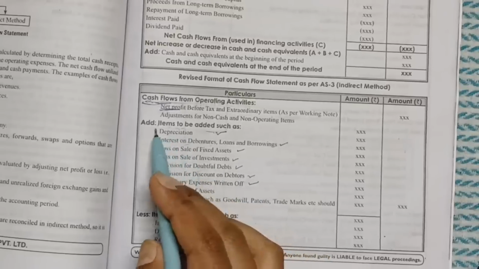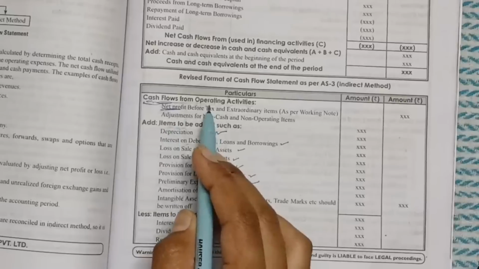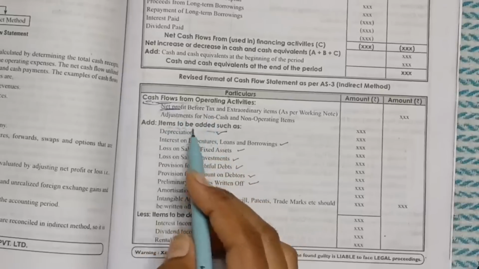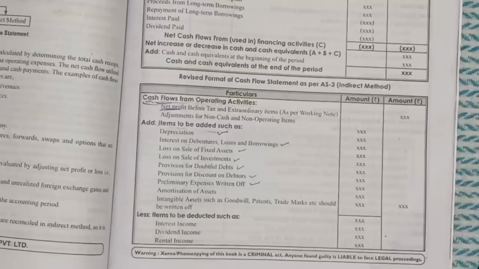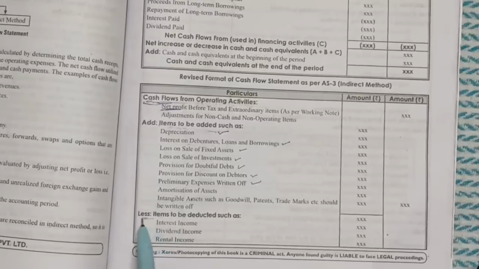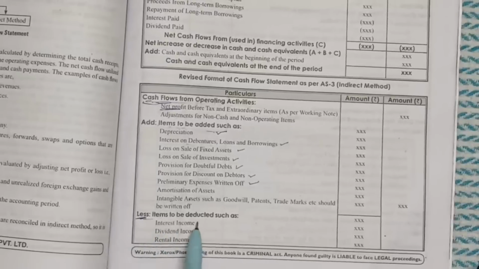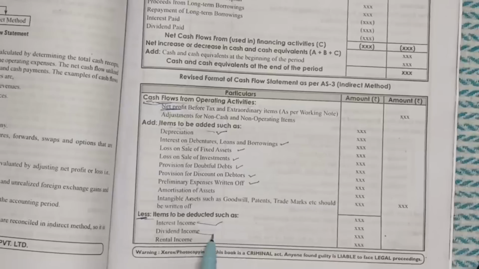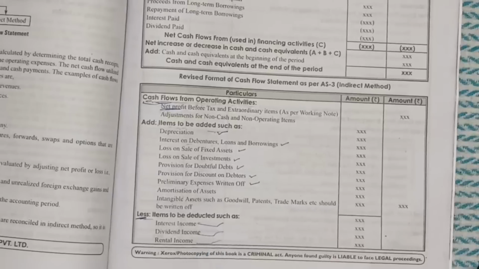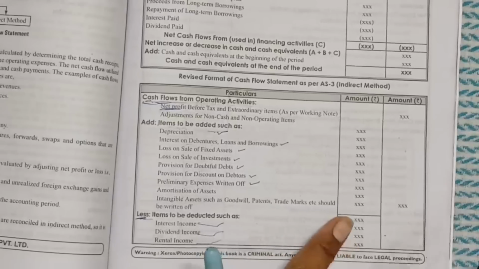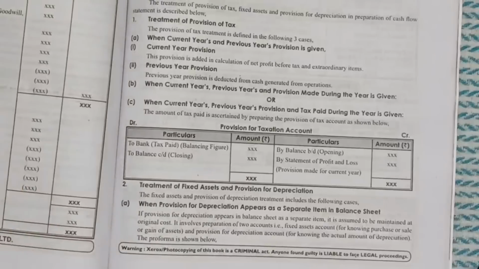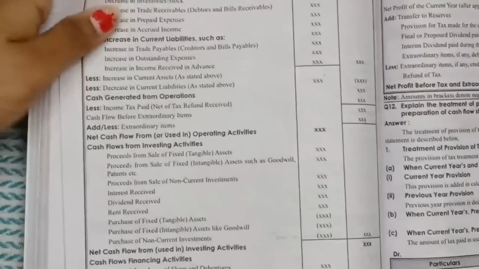After writing net profit in the operating activities, you need to add this type of items if they have mentioned them in the question. If not, no need. Next, what are the items you need to deduct? For example, interest received, dividends received, rental income. Whatever profits we are getting, we need to deduct, and whatever losses we are getting, we need to add.